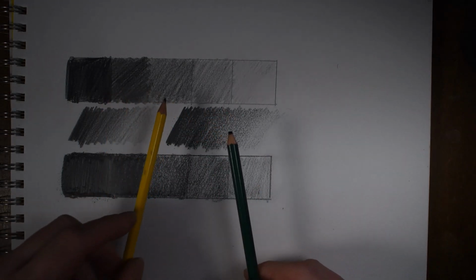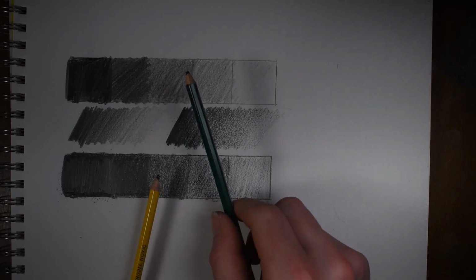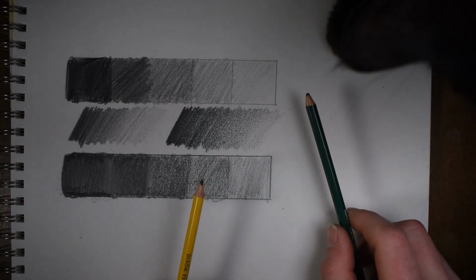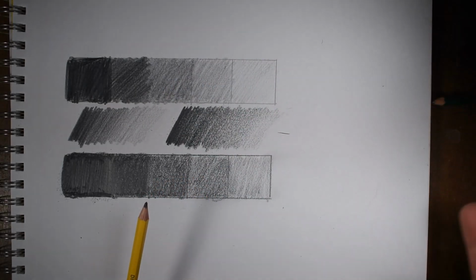You want to use this one for the light areas and this one for the darker areas. That being said, seriously, you can just move it. Thank you, I appreciate that. So that being said, let's move on to the next sheet of paper here and do that sphere.